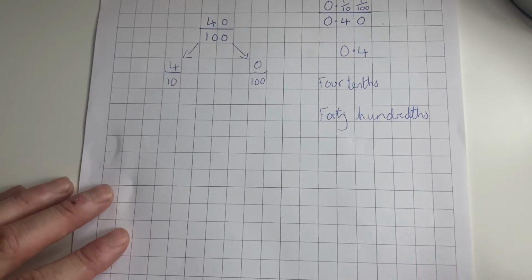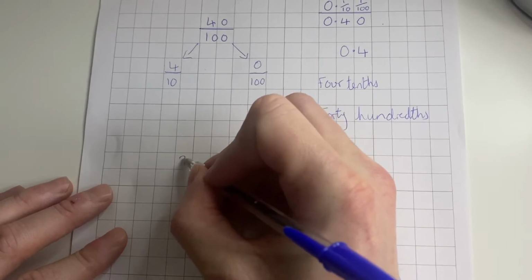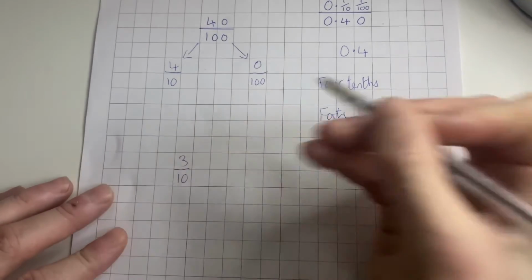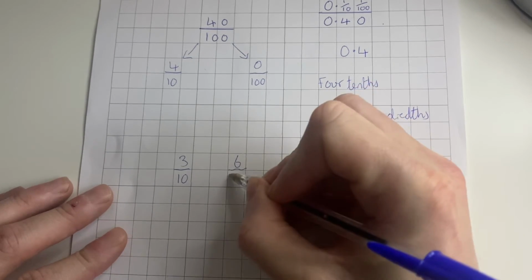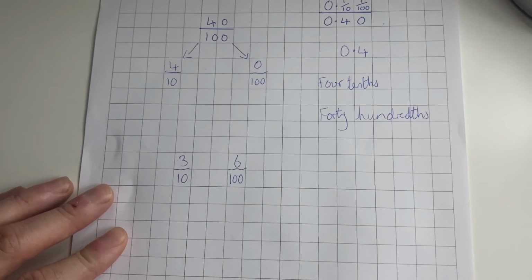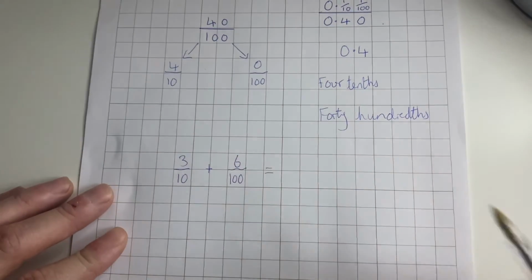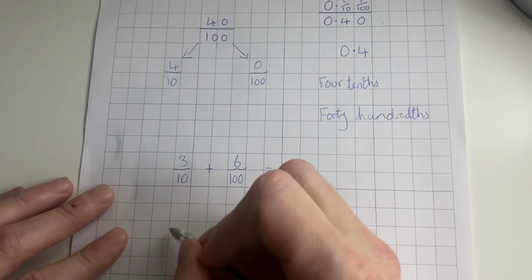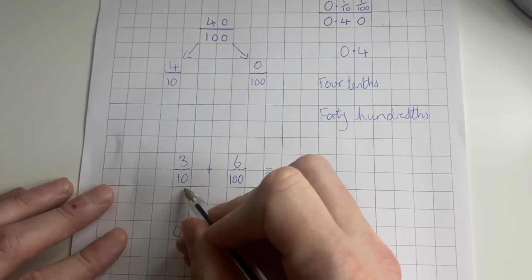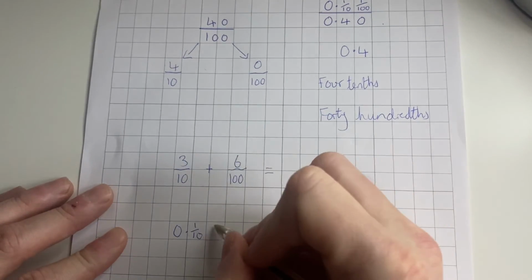The last one I'm going to show you is a question that's going to allow you to recombine. So if we took the value of 3/10 as a fraction and we have 6/100ths, and it wants us to add these two together to make our given fraction. Now, to help us, we're going to use decimal fractions to support our answer. So we know we've got a value in the tenths, and we know we've got a value in the hundredths.